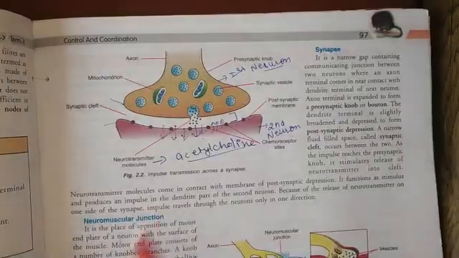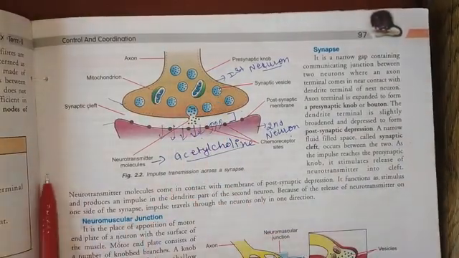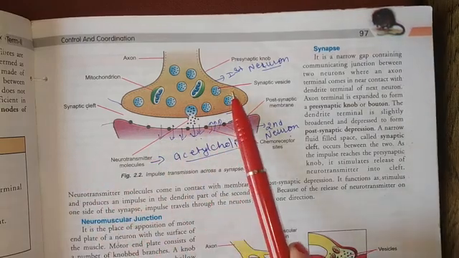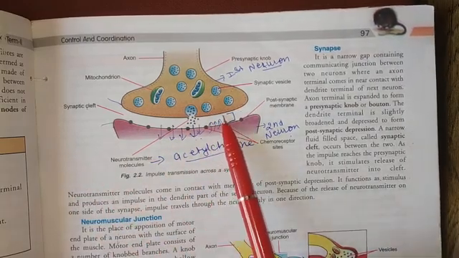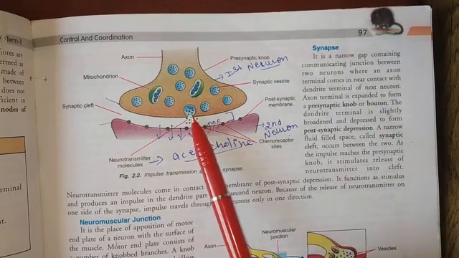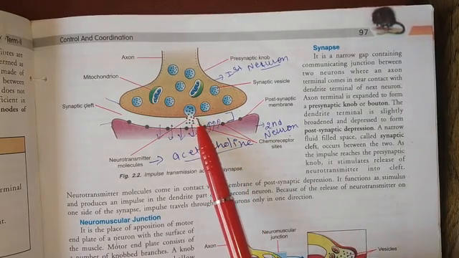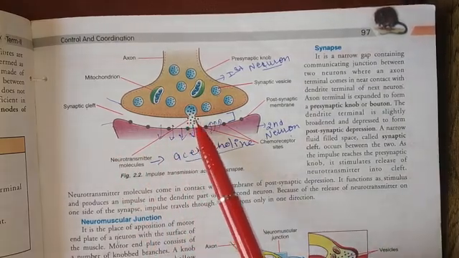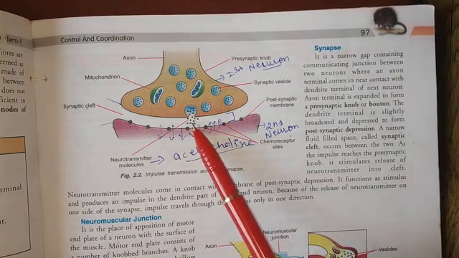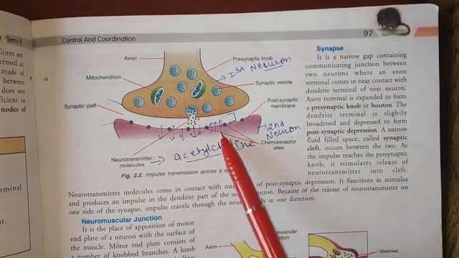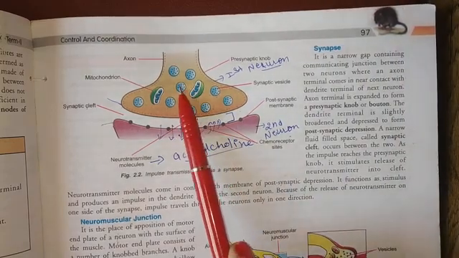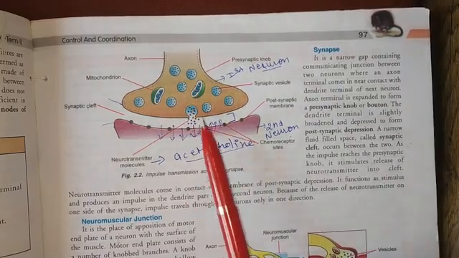Here you can see the synaptic vesicles. Synaptic vesicles are the pouch-like structures which are filled with the neurotransmitter. These synaptic vesicles fuse with the membrane of the axon end and they start releasing their neurotransmitter in the microscopic gap by the process exocytosis, and this neurotransmitter is received by the receptors and then signal transfers from one nerve cell to the next nerve cell.